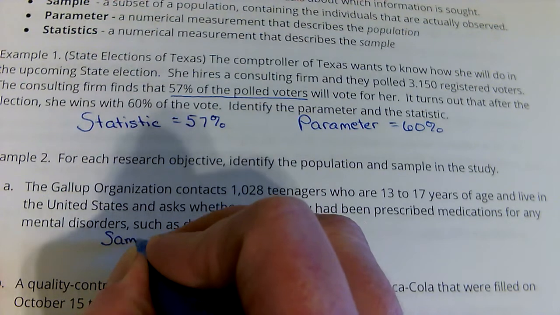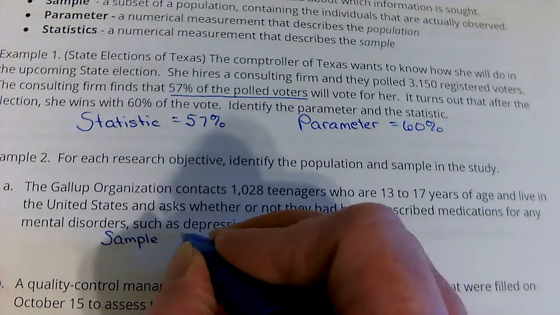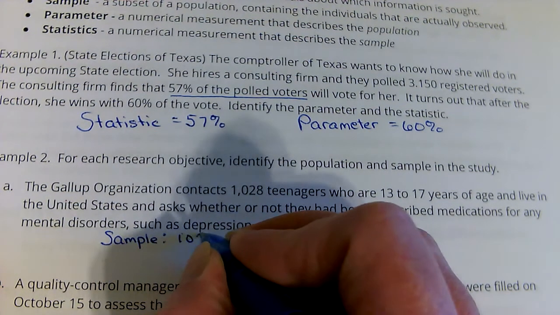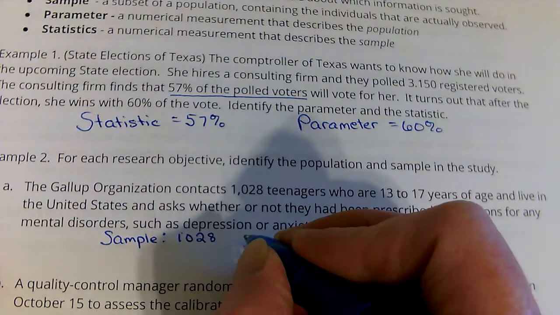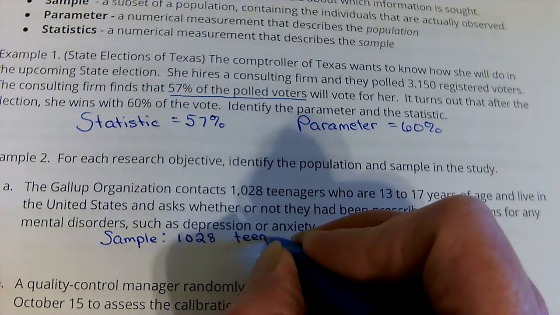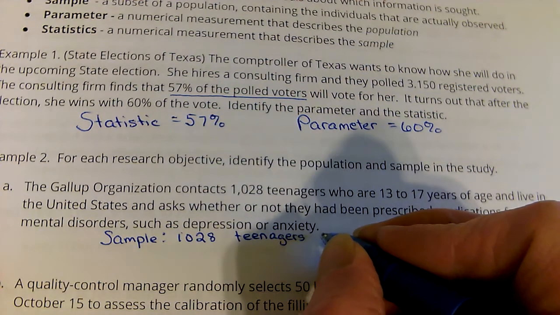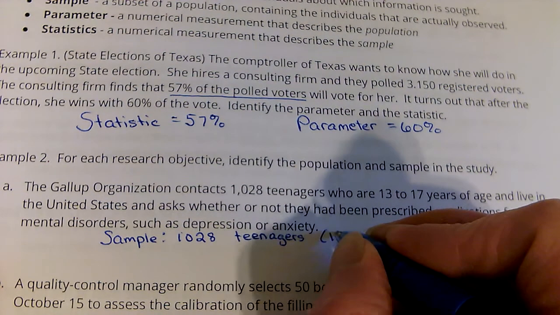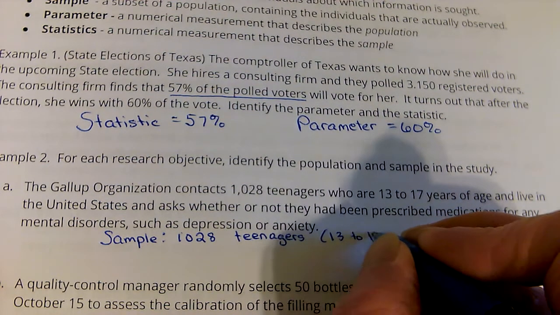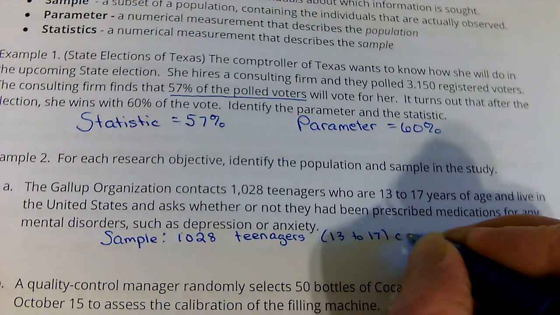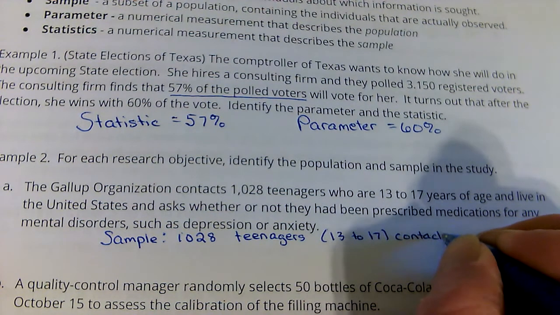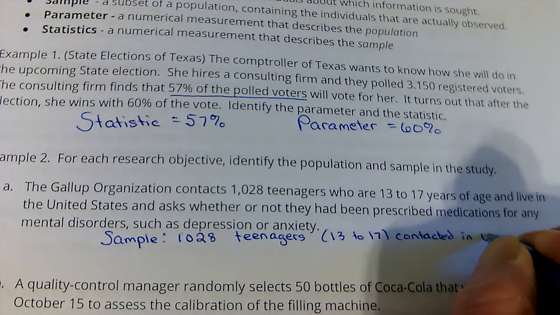Well, the sample are the 1,028 teenagers contacted, between 13 to 17, in the U.S.